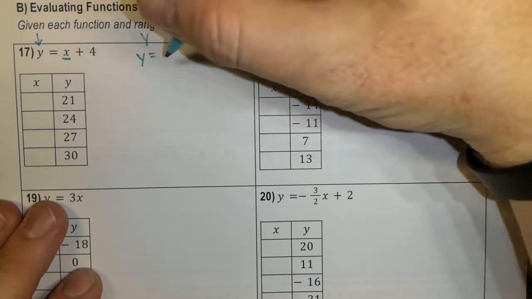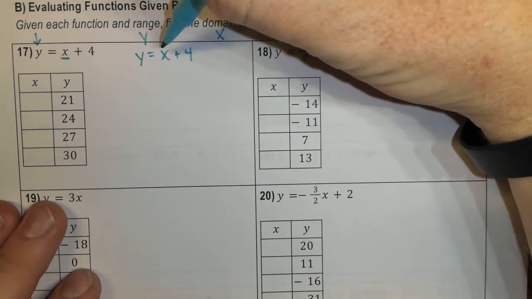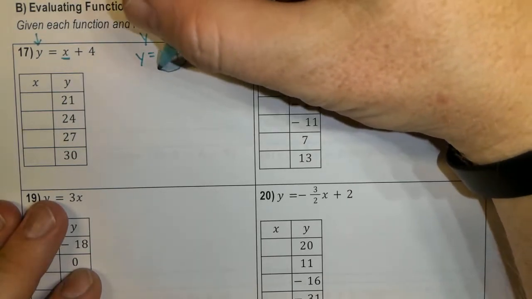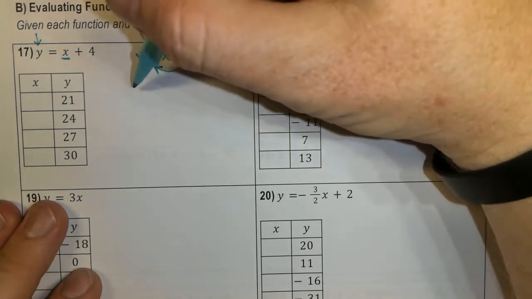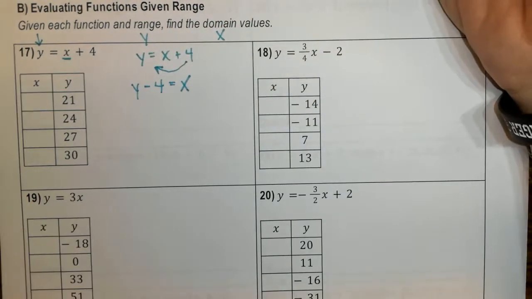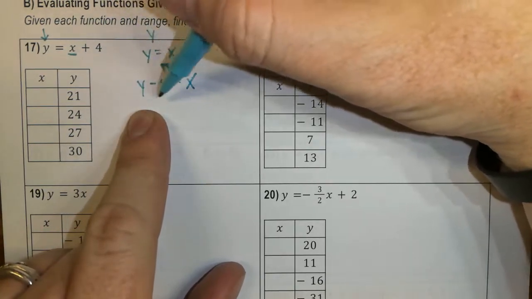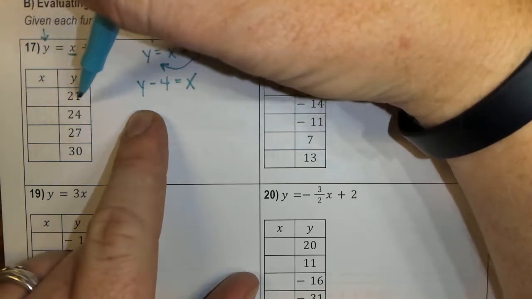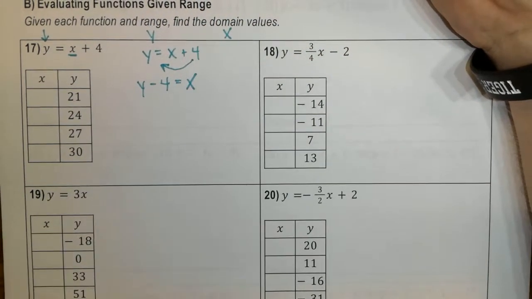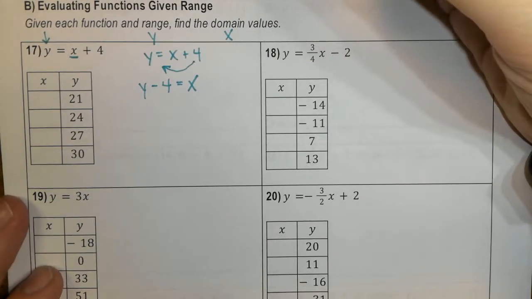Okay, so let's see. If I have y equals x plus 4, and I want to solve for x, I have to get rid of plus 4, which means I move plus 4 to the other side of my equation, and then I get y minus 4 equals x. Okay? Now I have x by itself, and y has all the numbers with it. I can plug in each y value into here, and then I simply subtract 4 and I have x. To me, that's a lot easier to do than a bunch of other stuff. So I'm going to do that, okay?